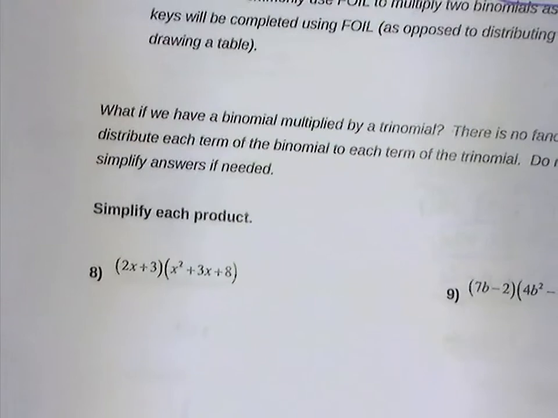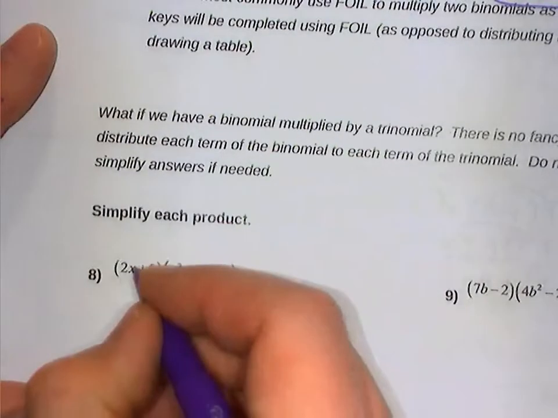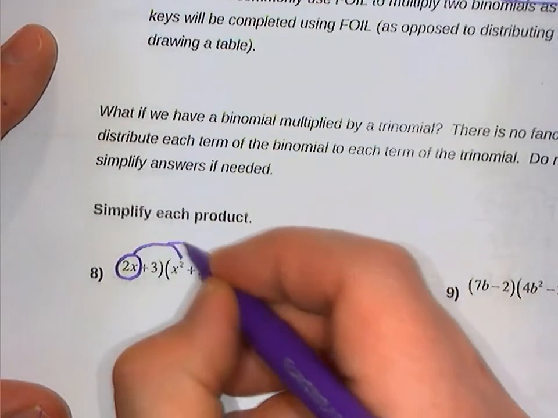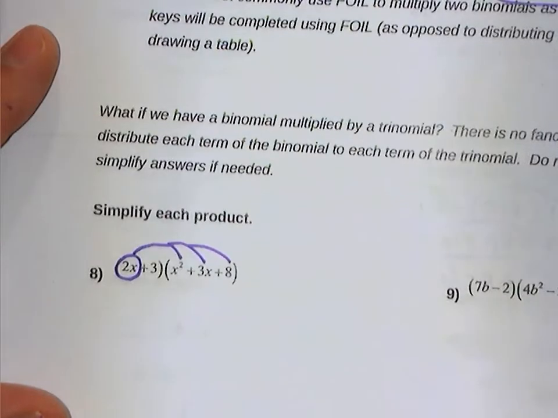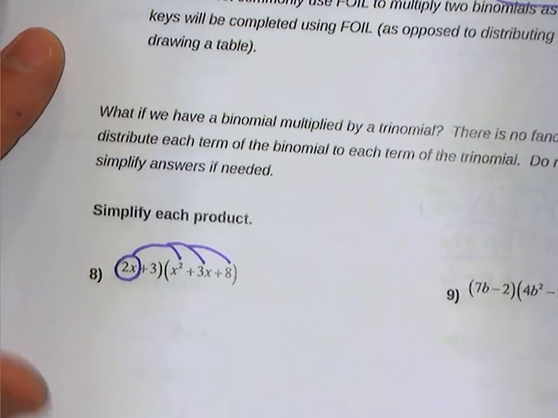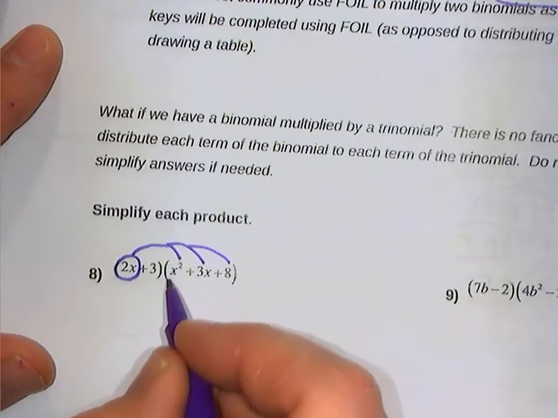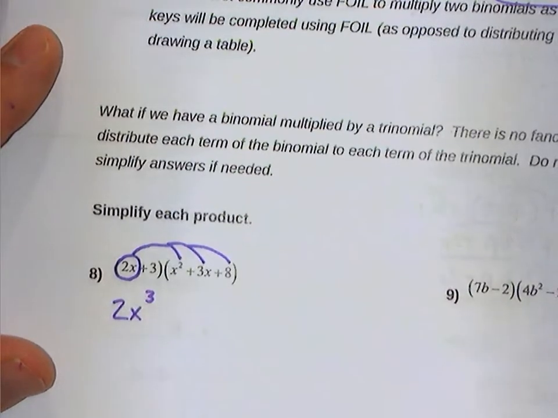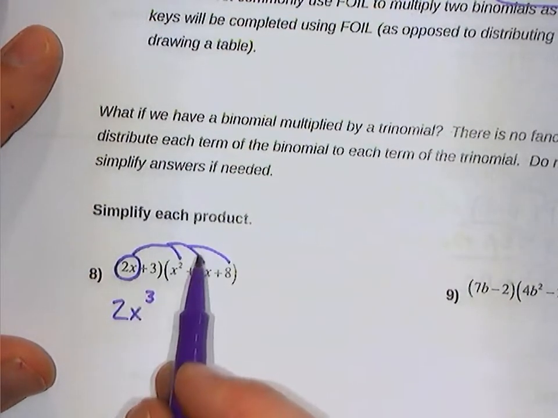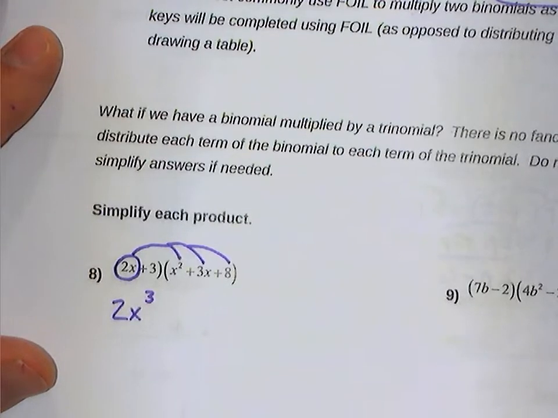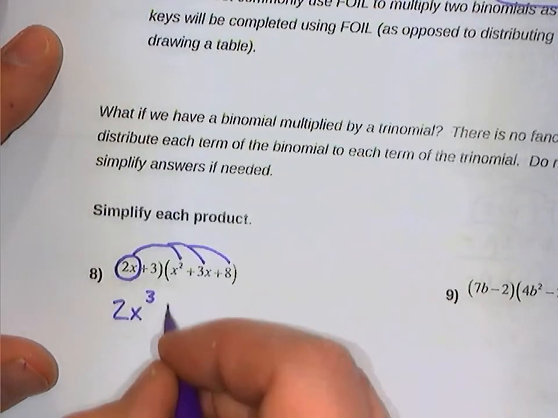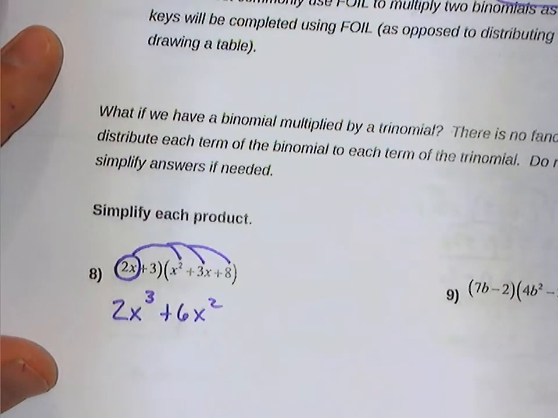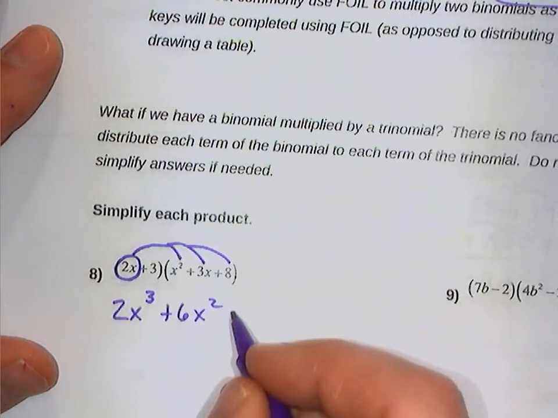Okay, this is how I do it. Okay, I take 2x, and I know that I have to distribute that to all 3 terms. So I'll do all 3 and multiply by 2x. So 2x times x squared is 2x to the 3rd power. Again, there's like a 1 there, and 1 plus 2 is 3. You got to add those exponents. 2x times 3x is 6x squared. 2 times 3 is 6. x times x is x squared. 2x times 8, what's 2 times 8?